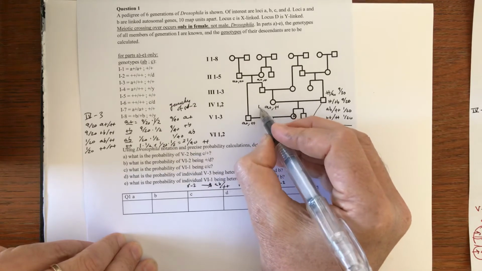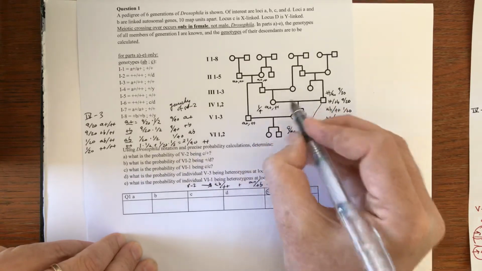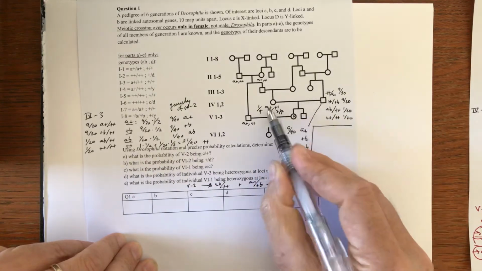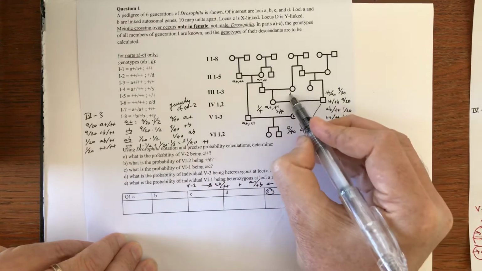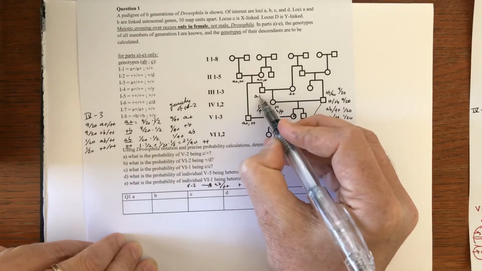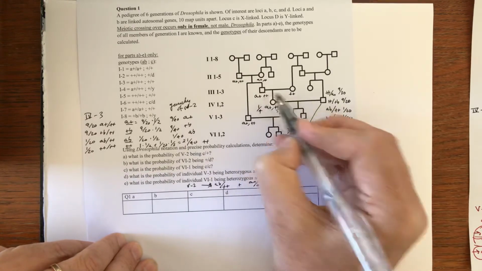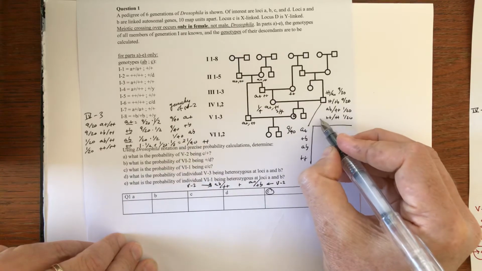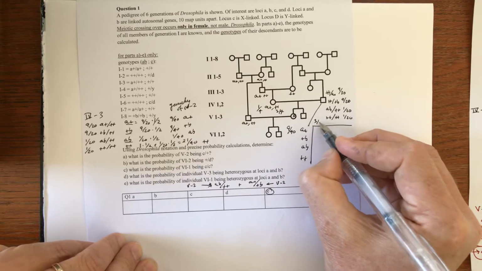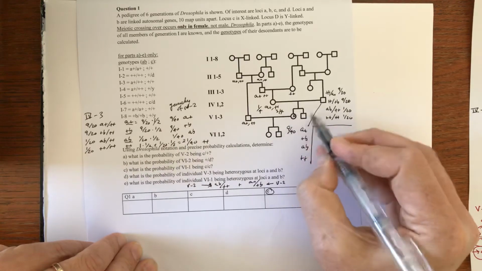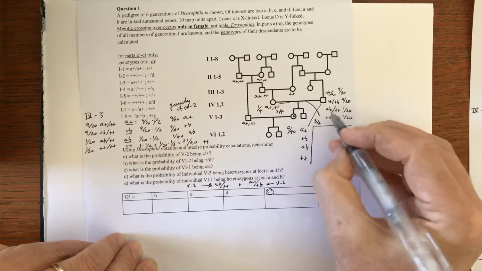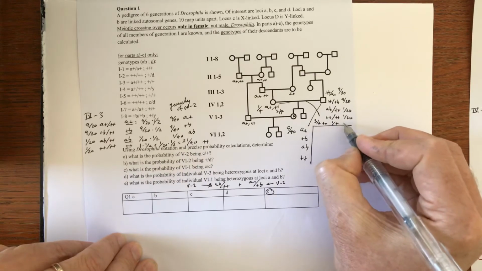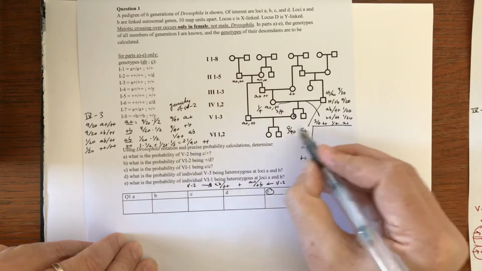This was 1/4 and 3/4 here, right? I didn't notate it. That's 1/4, 3/4, because this parent was plus plus and this parent was A plus, plus plus. So many places make a mistake. So let's do a 3/4 chance here from her of being plus plus, and 1/4 chance of A plus.